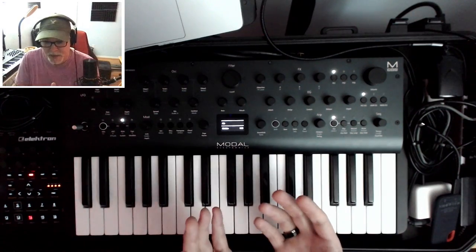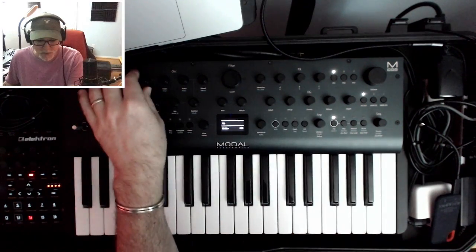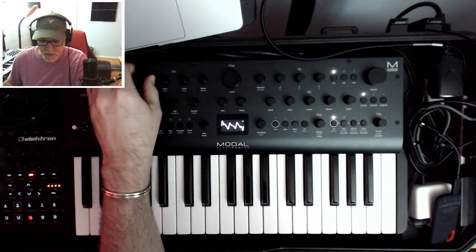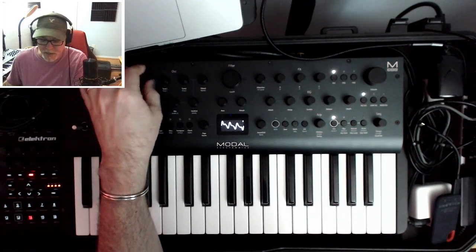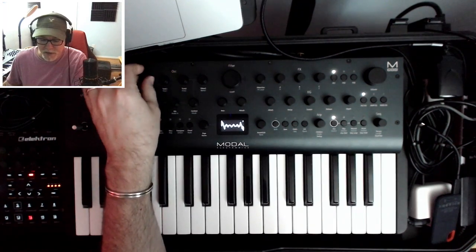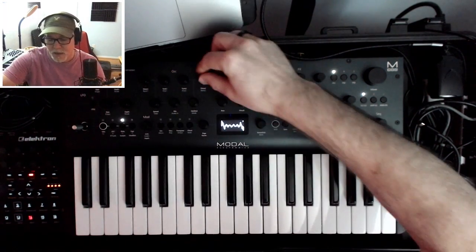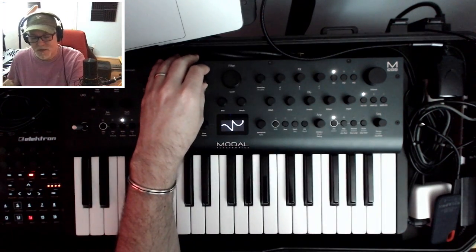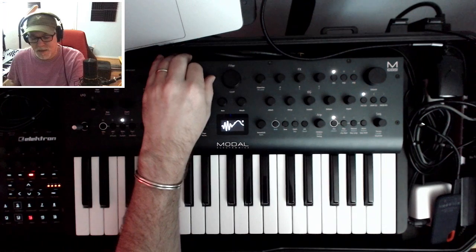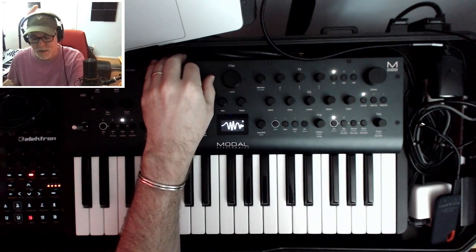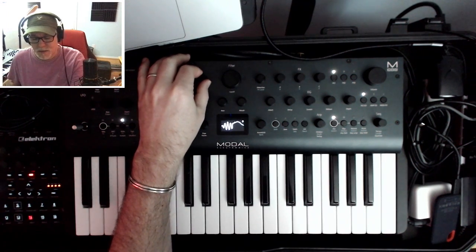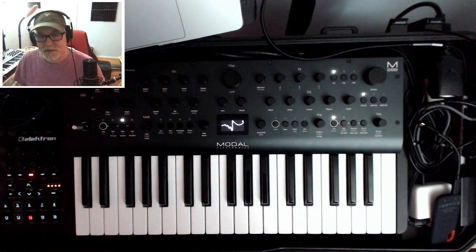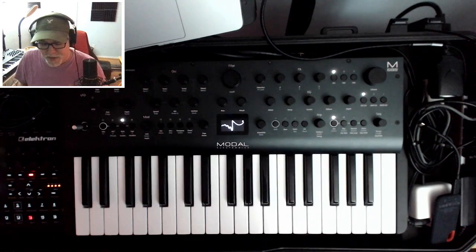So I'm not changing the wave. Well, I can show you what happens when you change the wave. Let me do that, because I kind of like it at the end here. We're getting a little bit of a talking effect. That sounds cool. I like that one in there. That's a cool sounding one.